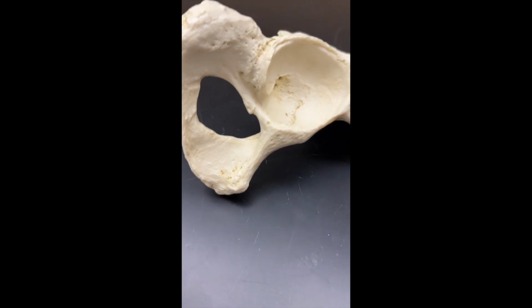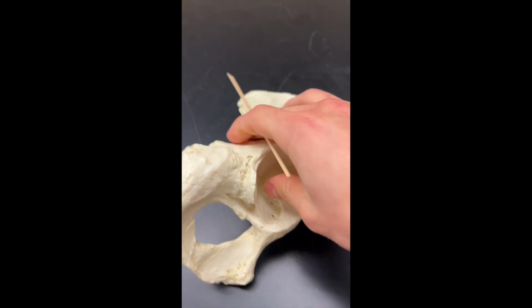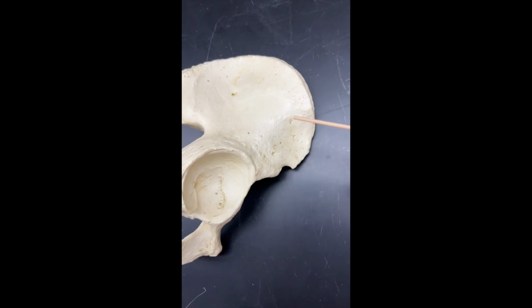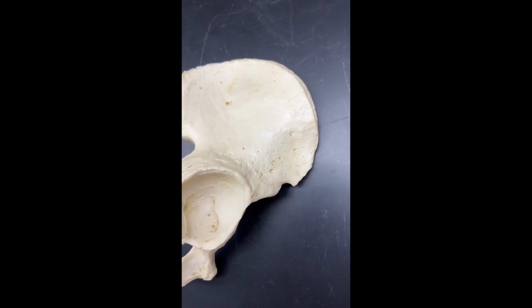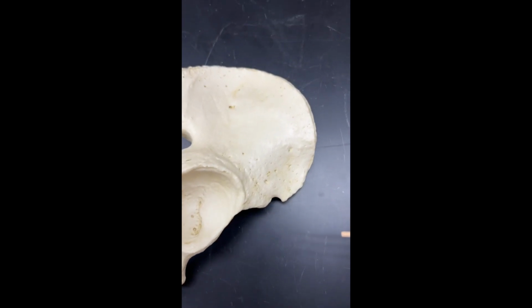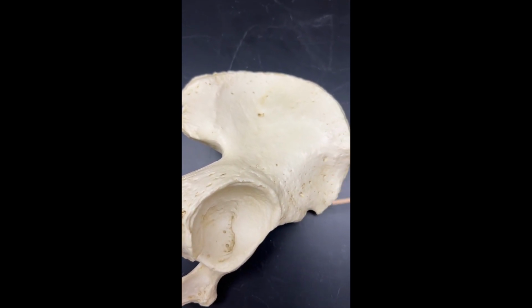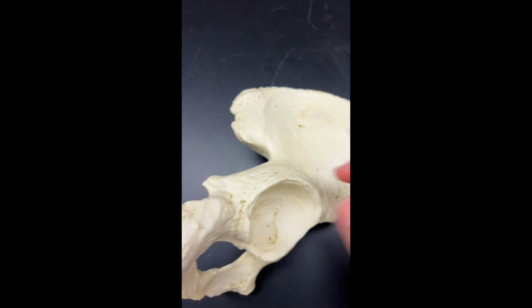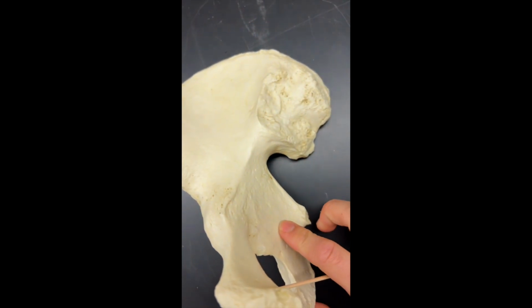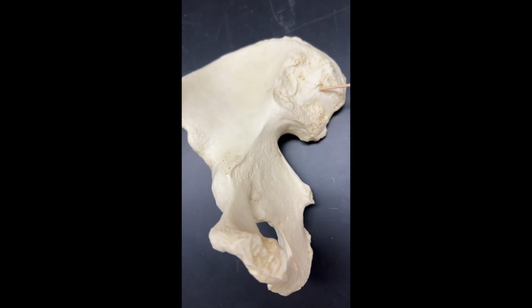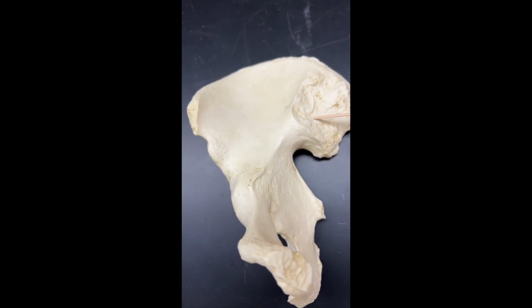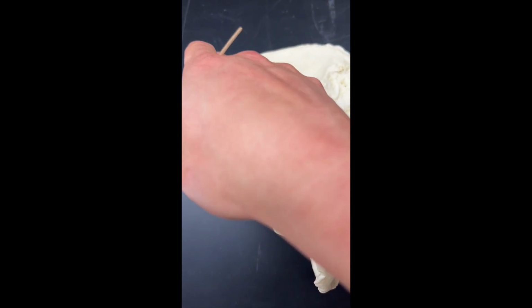And then iliac fossa and articular surface for sacrum. So on the ilium, you're going to have the sort of flat and smooth side, and then there's going to be a side with a very rough patch. This is going to be your articular surface for sacrum, and right next to that, this divot is the iliac fossa.